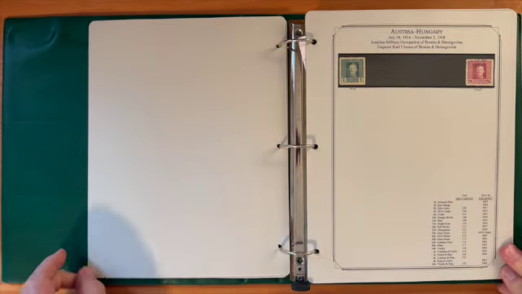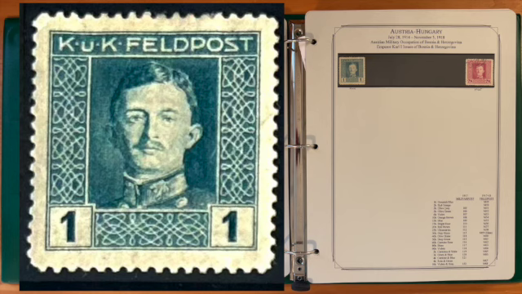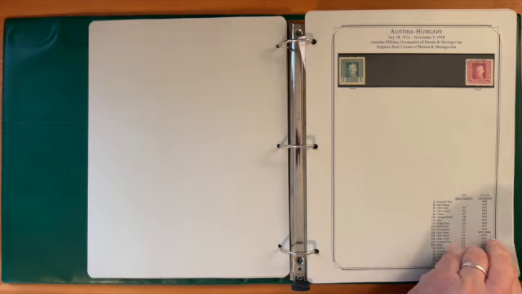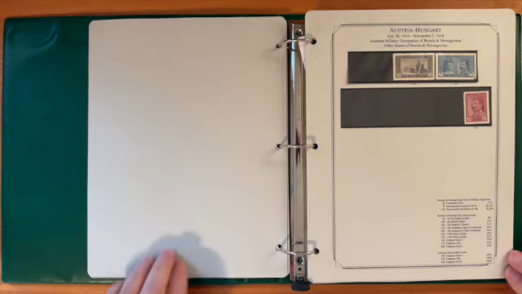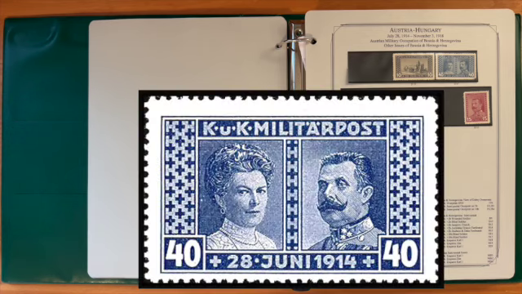Following the death of Franz Joseph, this series featuring Emperor Karl was issued. They came out with the Militarpost inscription for general use and the Feldpost inscription, like I have here, for military use, a little confusing. This page shows various semi-postal stamps from Bosnia and Herzegovina during the war. It includes this stamp featuring Franz Ferdinand and his wife Sophie that we noted earlier.